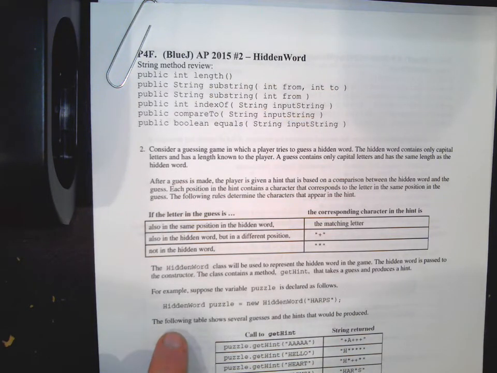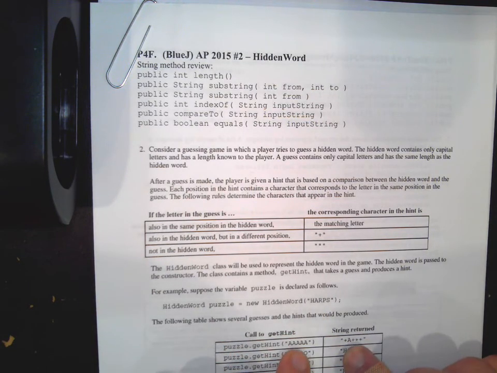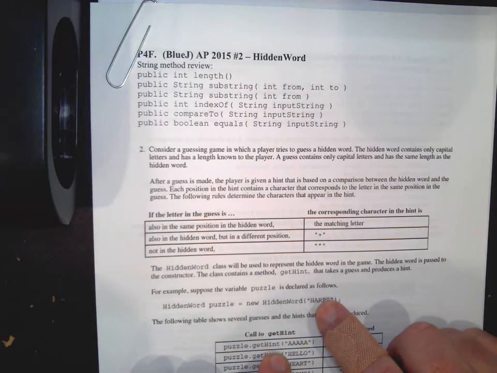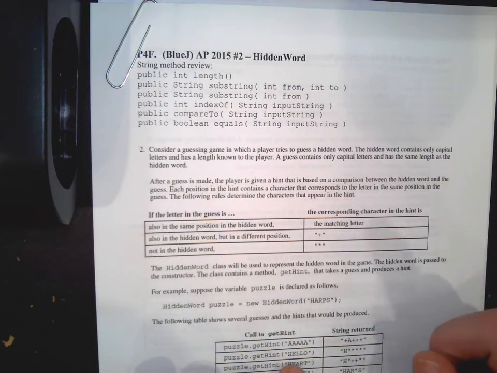That's the word. Here's a table that shows several guesses and hints that would be produced. So we'll put these in our driver also, but probably with a System.out, and then put this in there. puzzle.getHint AAA. So if the word was HARPS, they got the second letter right, and then every other A means that even though it's not the correct letter, H and R and P and S, it is somewhere else in the word, even though it only shows up once.